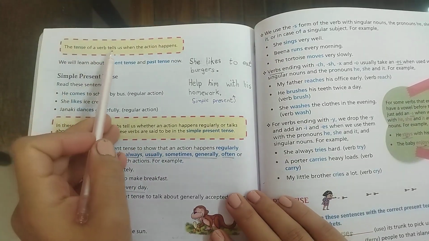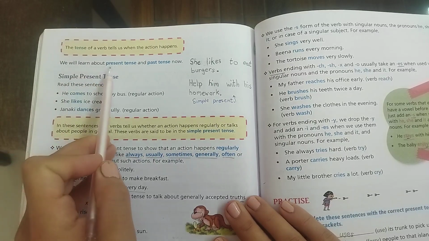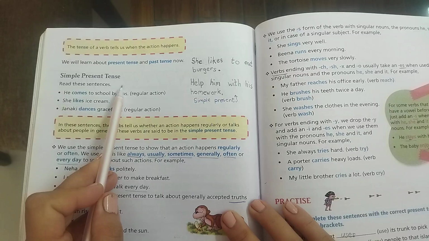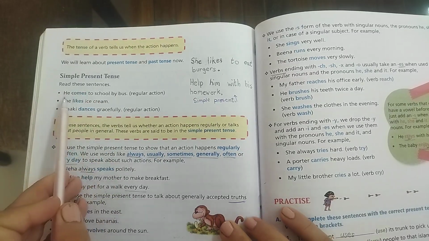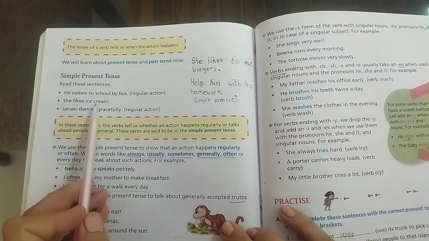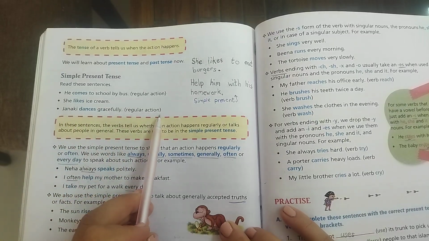The tense of a verb tells us when the action happens. We will learn about present tense and past tense now. Simple present tense. Read these sentences. He comes to school by bus. Regular action. She likes ice cream. Janaki dances gracefully. Regular action.